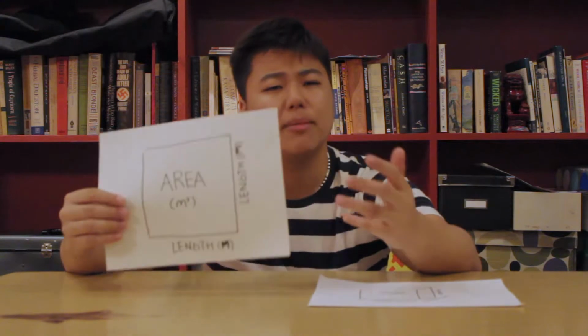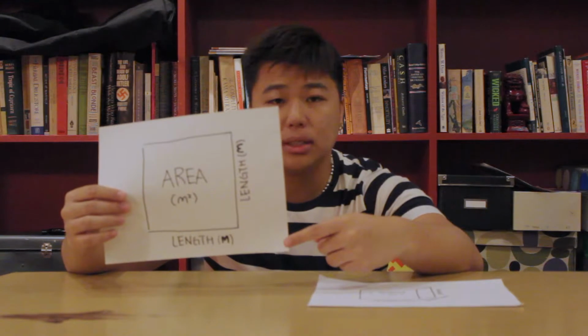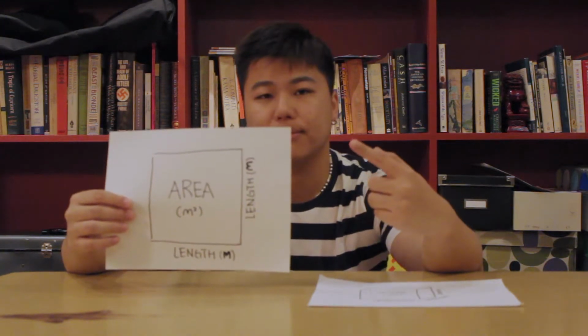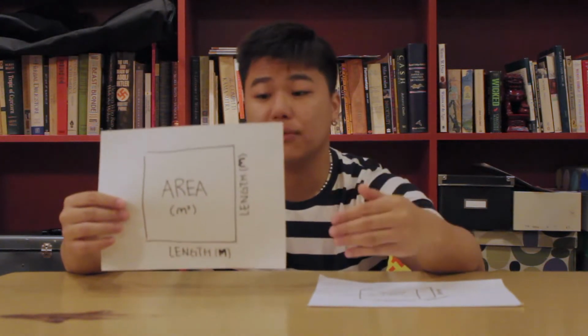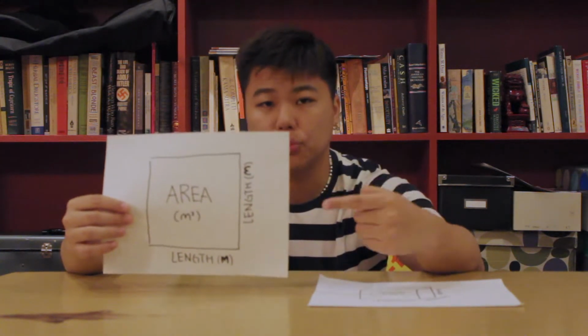Beyond SI base units, there are also SI derived units. SI derived units come from SI base units, but simple manipulations create more complex dimensions. For example, the SI base unit for length is the meter. However, length is only a single dimension. If we were to measure the area of a 2-dimensional object, say a square, we would have to measure its length twice, once horizontally and once vertically. Therefore, the SI unit for area is the square meter, which is represented by m to the power of 2.